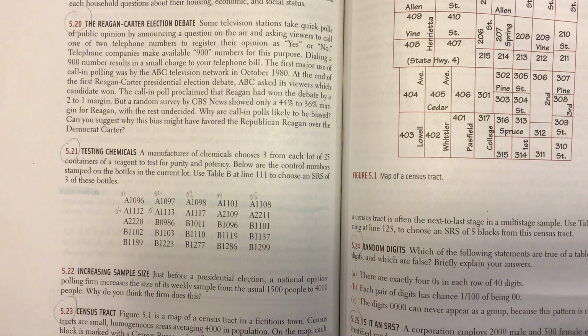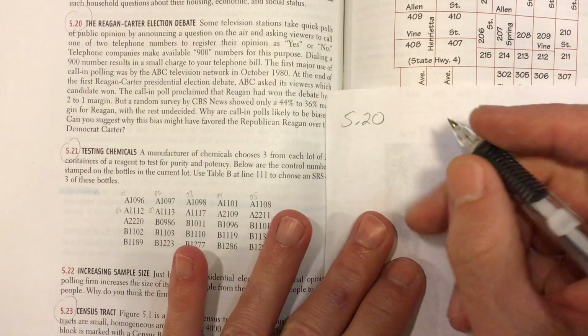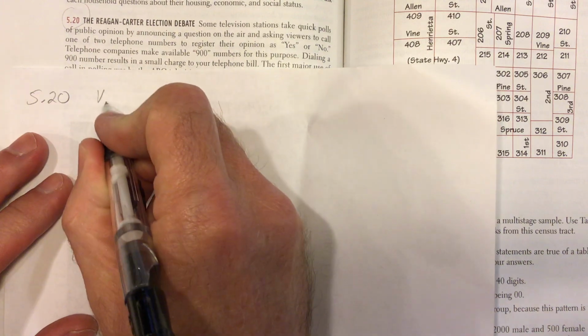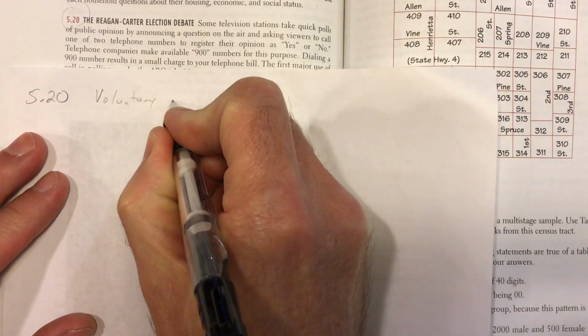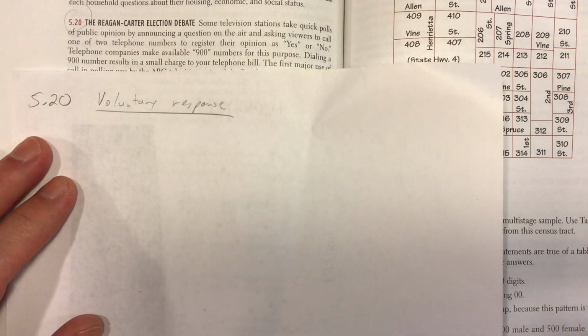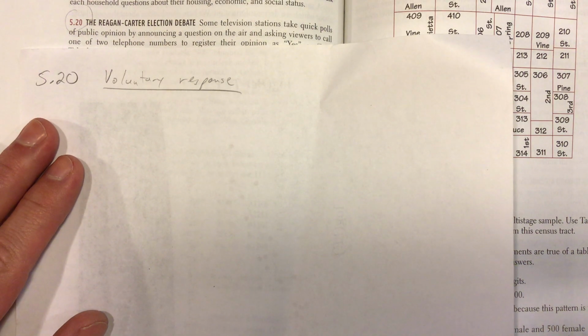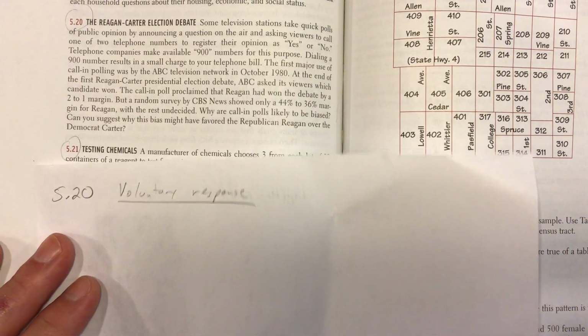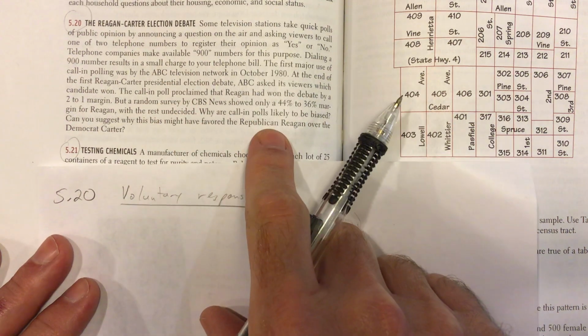So the first reason call-in polls are going to be biased is voluntary response. Anytime you use voluntary response, you have what we call voluntary response bias. The people who are responding are going to feel strongly, passionately one way or the other. The people that are kind of in the middle are not going to take the time, so you're going to miss a large segment of the population. Now, why might this particular poll favor Ronald Reagan?